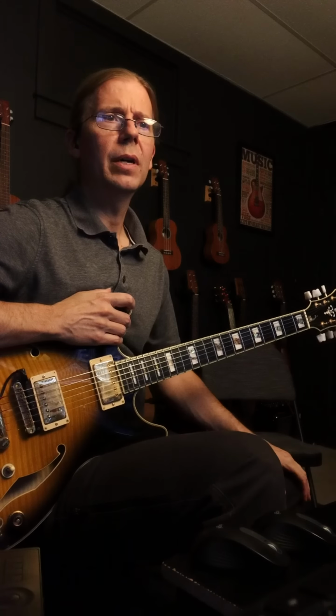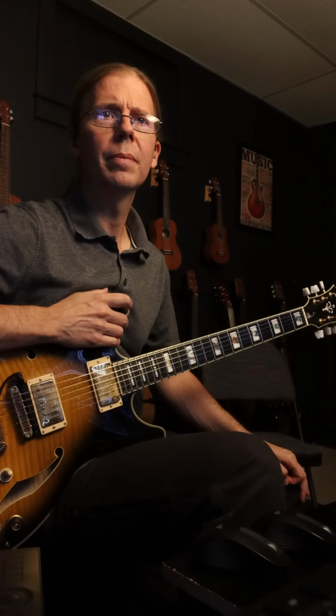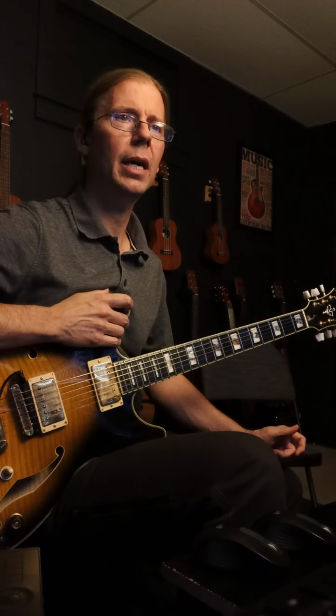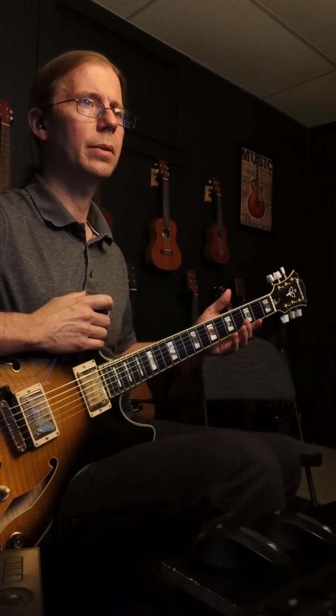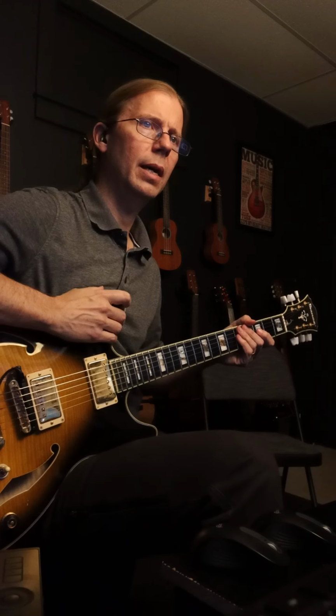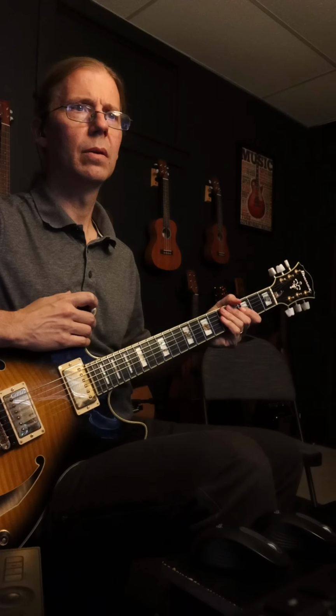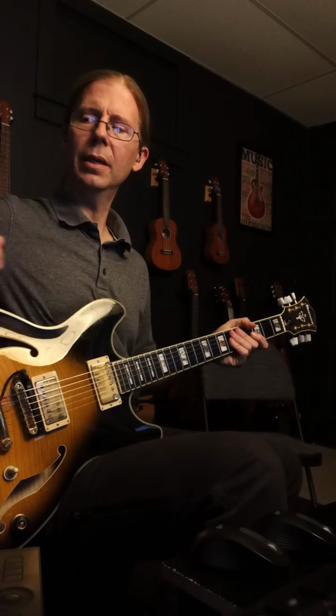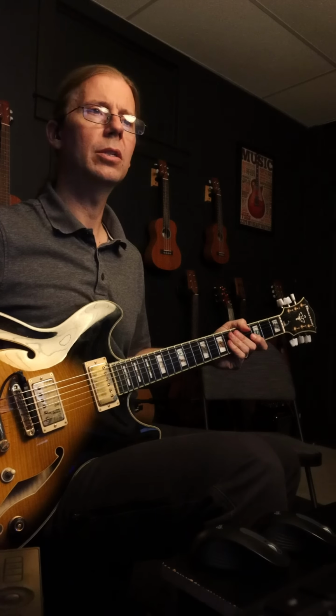Okay, we have a comment here. That guitar is gorgeous. Thanks. Gibson or Ibanez? It's an Ibanez. Let me get it on the screen here. Yeah, it's an Ibanez, if you can see the headstock at all. Pretty happy with Ibanez in general.